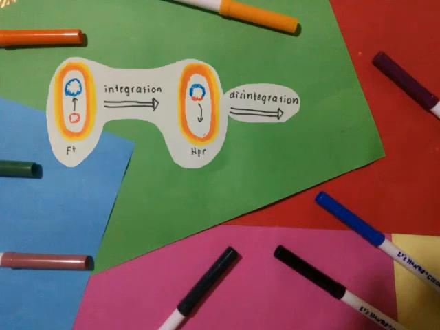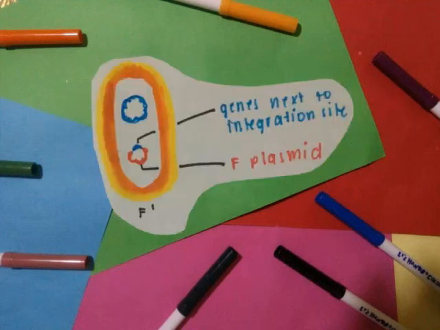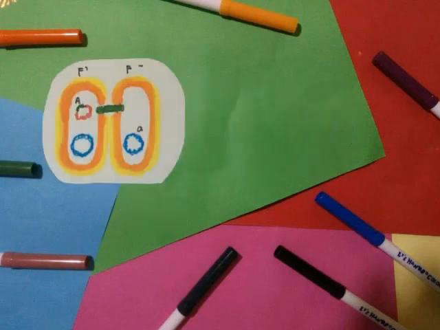When integration between an F factor and a chromosomal DNA happens, it can also disintegrate itself back from the host chromosome after the formation of an HFR cell. Sometimes, disintegration may occur incorrectly. When this happens, the F plasmid may bring some of the host genes along with it from its disintegration sites. Now this creates the F prime cell.